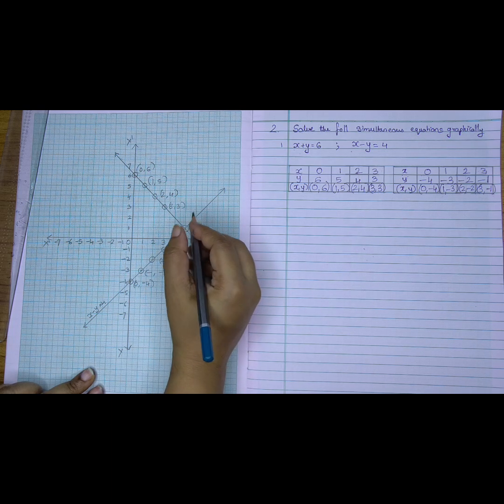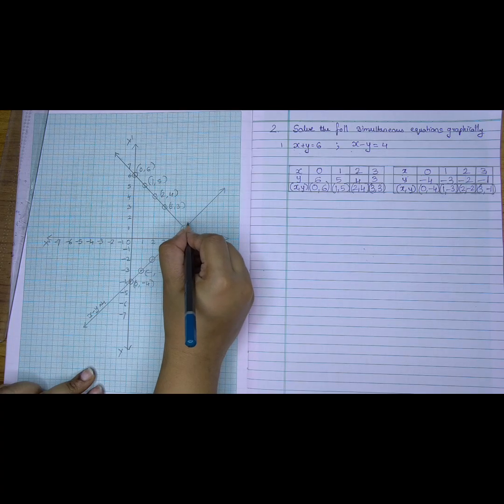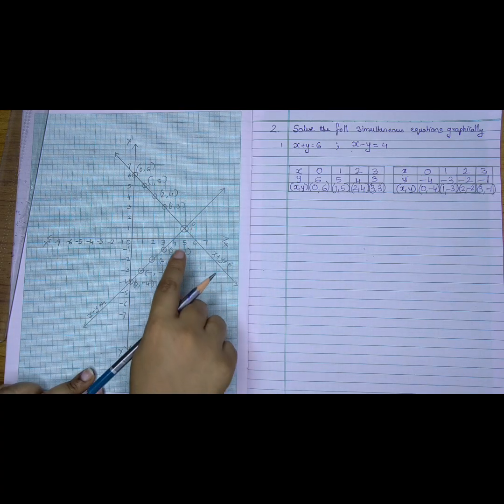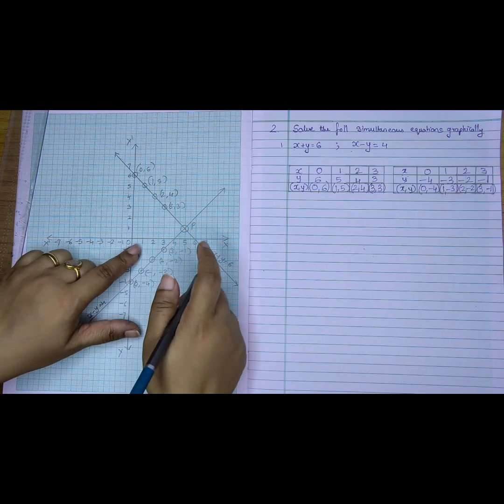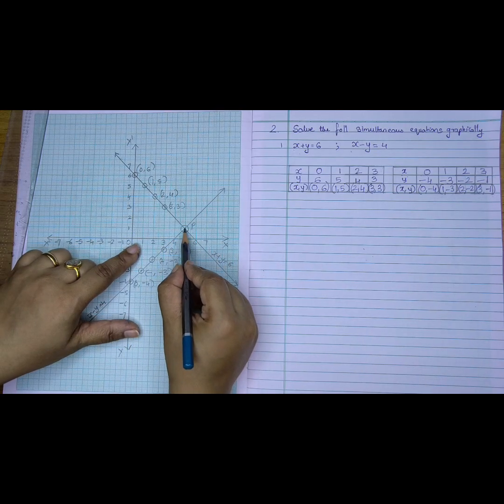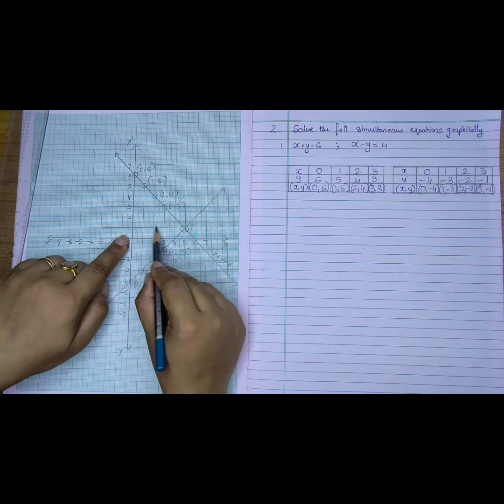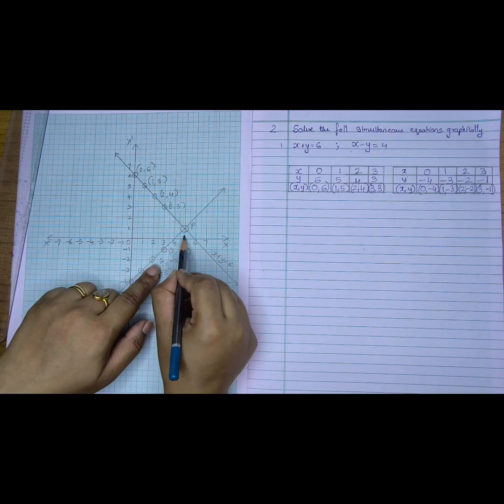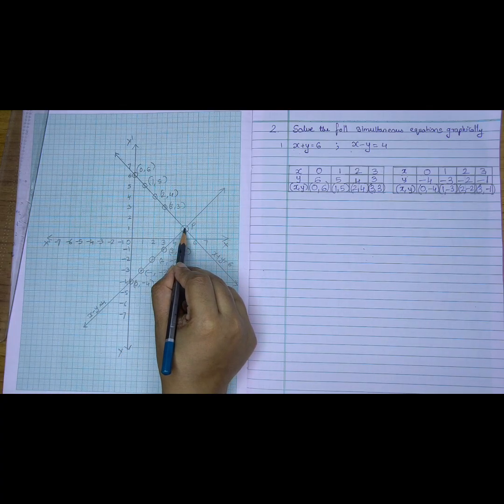Suppose we name it as point P. Now see where it is intersecting on the x-axis. On the x-axis it is 5 and on the y-axis it is 1.